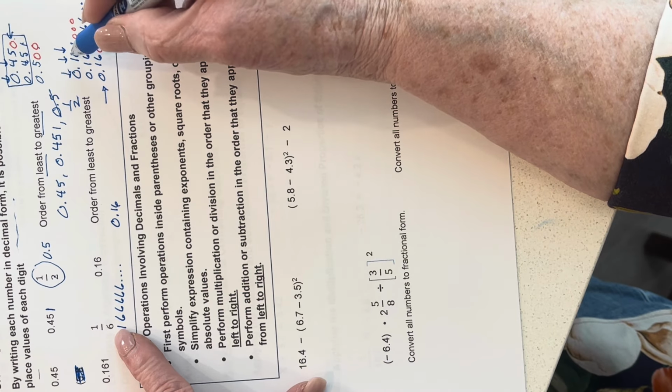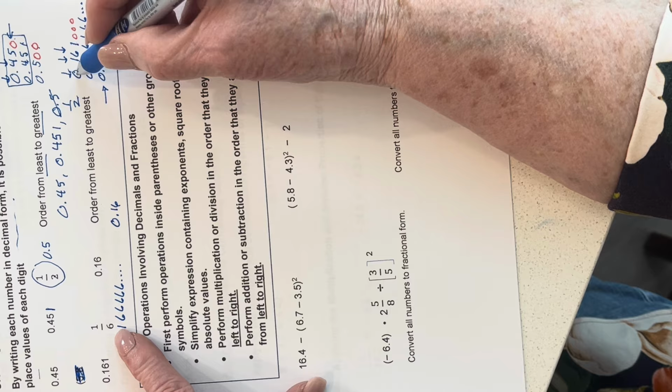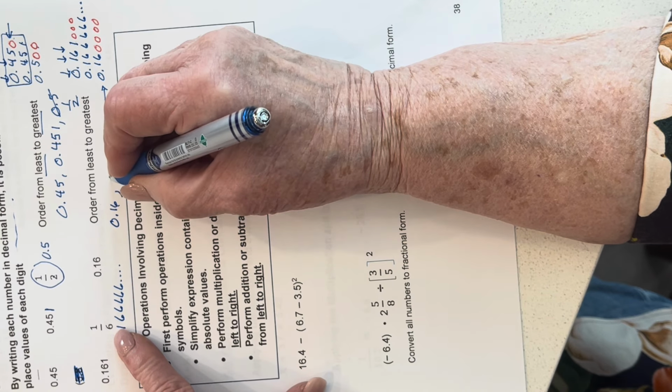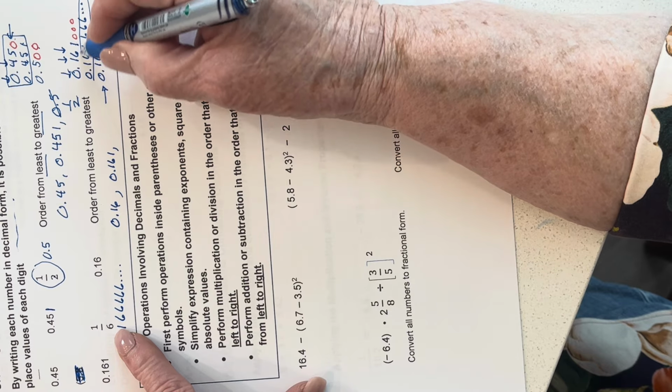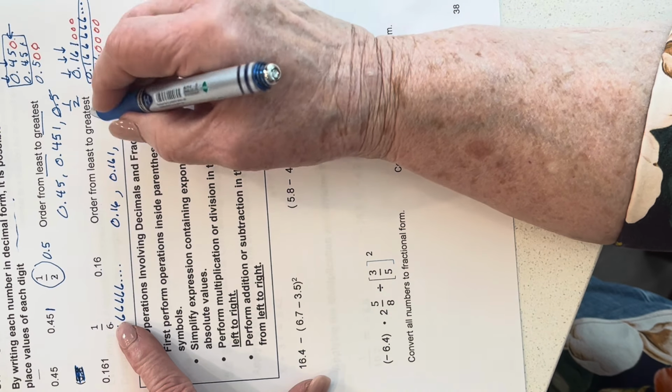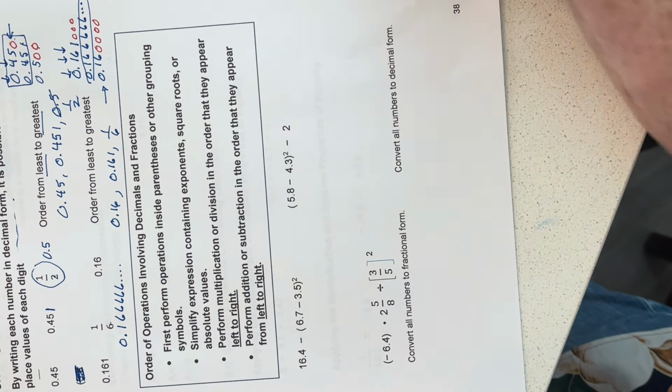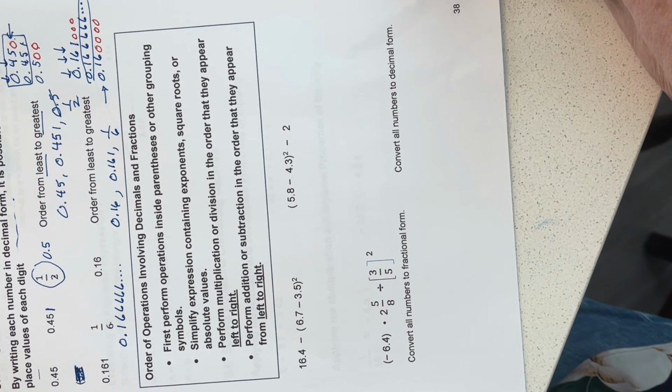Then we go back and we see same. This would be the next one. And this is the biggest one, and that's really 1/6, isn't it? So we've put those in order.